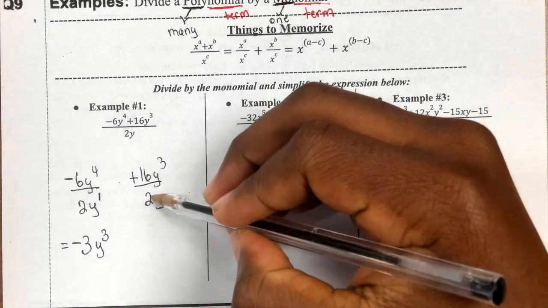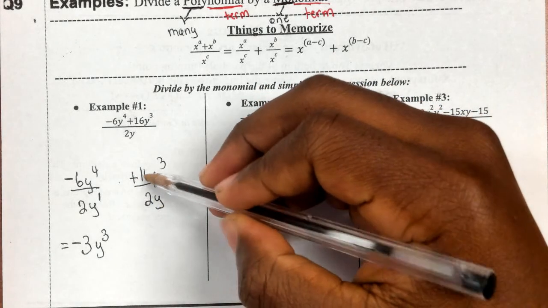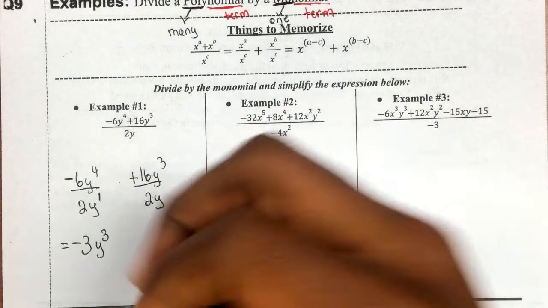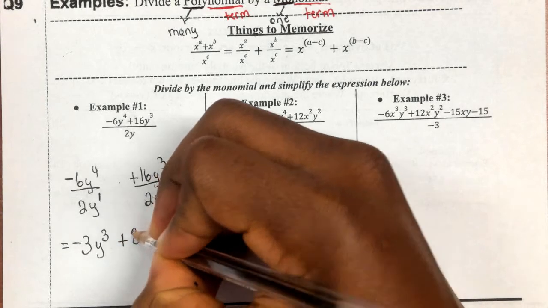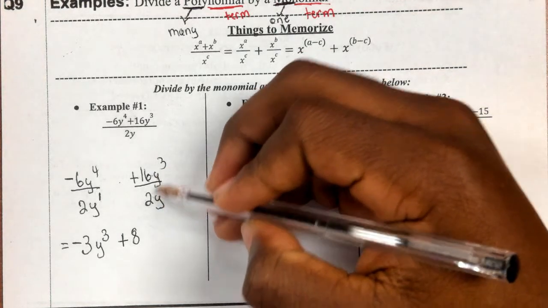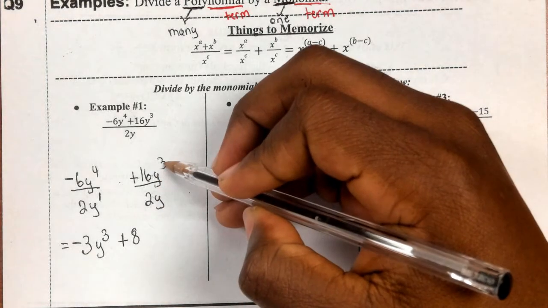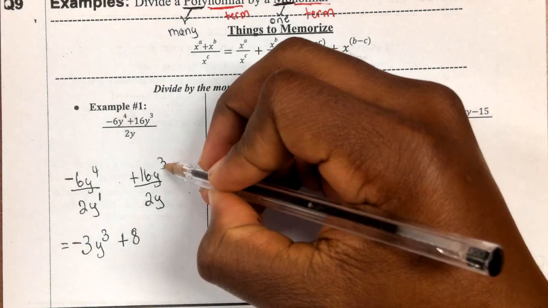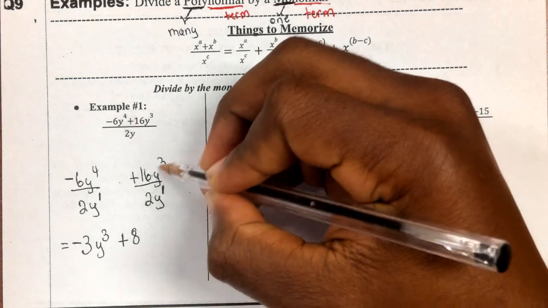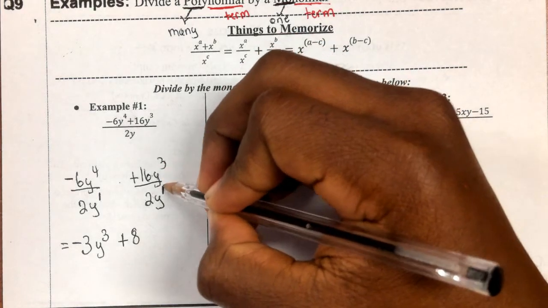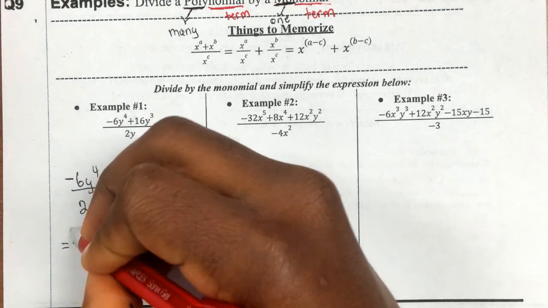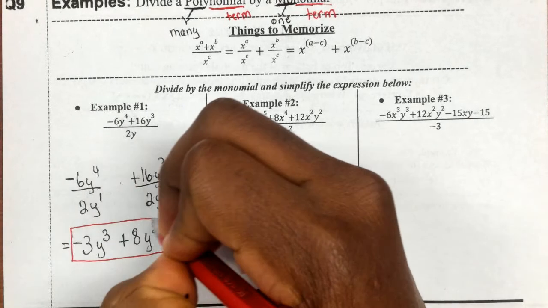Now I'm at my next term. First we divide the numbers in front. Positive 16 divided by positive 2 is positive 8. Now we're going to divide the variables. Whenever you divide things that have the same base, you subtract the exponent. The exponent here is a 3. When I don't see an exponent, I assume it's a 1. So what's 3 take away 1? 2. And that is it. Let's try to do the next one.